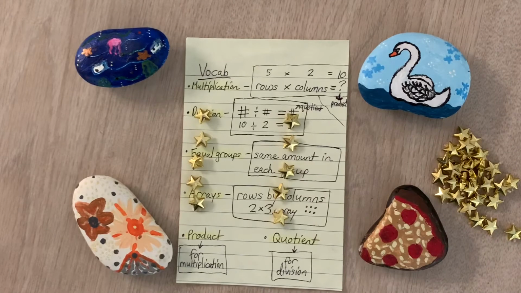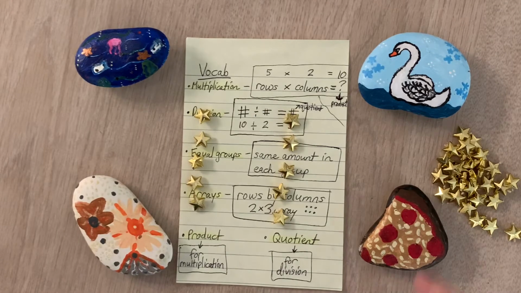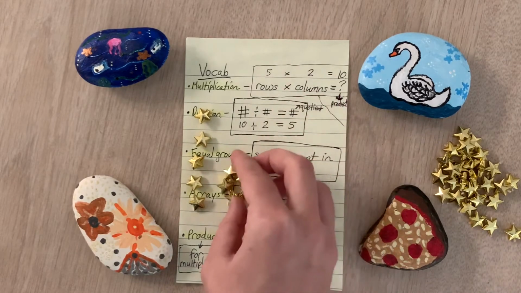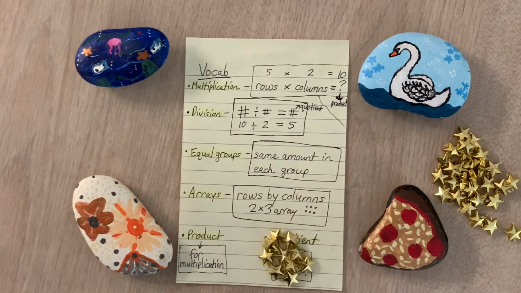So this is division, when we divide a total number by the number of groups, in this case 2 groups, to find the number in each group. So our first group has 1, 2, 3, 4, 5 stars, and our second group also has 1, 2, 3, 4, 5 stars. So that's our quotient. 5 would be our quotient. So 10 divided by 2 equals 5. So that's division.